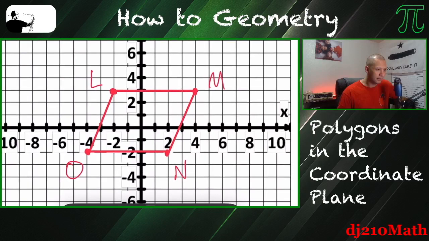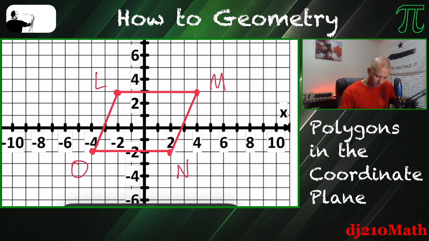All right, looking at LO and MN. So starting with O going up to L, so positive 1, 2, 3, 4, 5. So 5 over 1, 2. So 5 over 2. That's the slope of OL. In segment NM, 1, 2, 3, 4, 5. And to the right, 1, 2. Again, 5 over 2. So both of the slopes of both of these lines are 5 over 2.